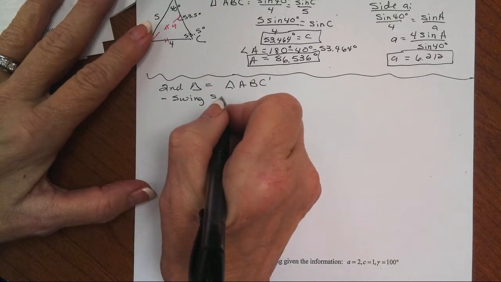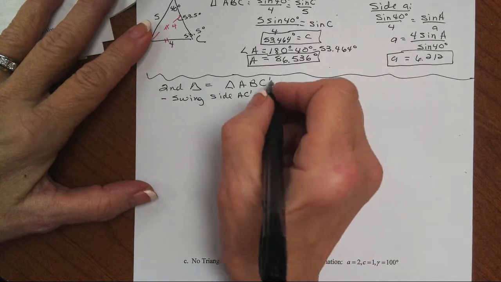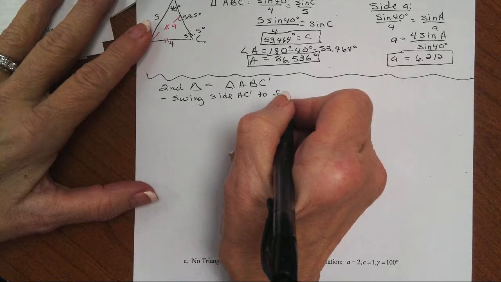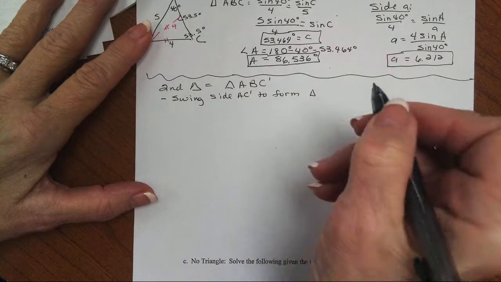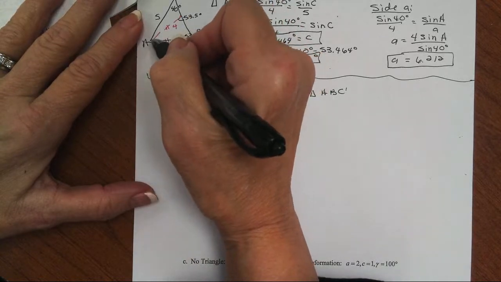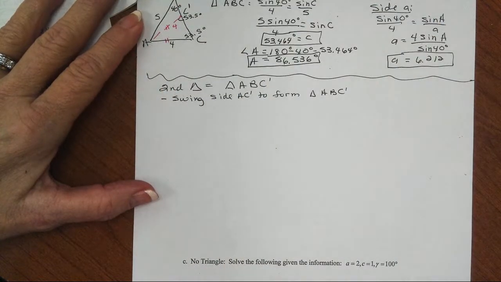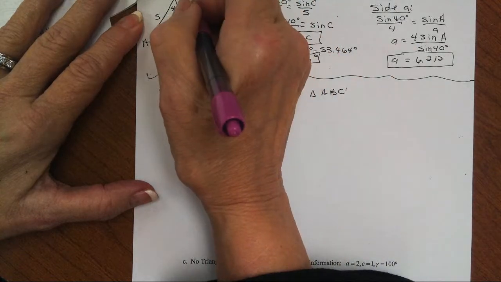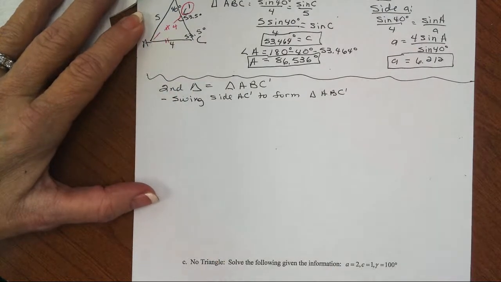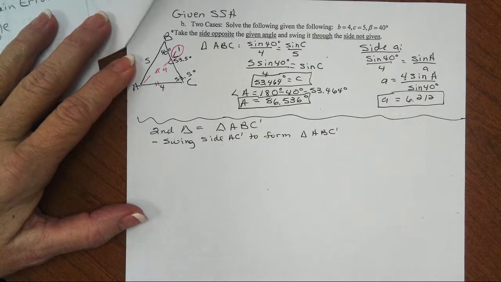So the first step, just so that you have some notes, is we're going to swing side AC prime to form triangle ABC prime. So here's ABC prime right here. I'll circle it in color so that you can see it. C prime.